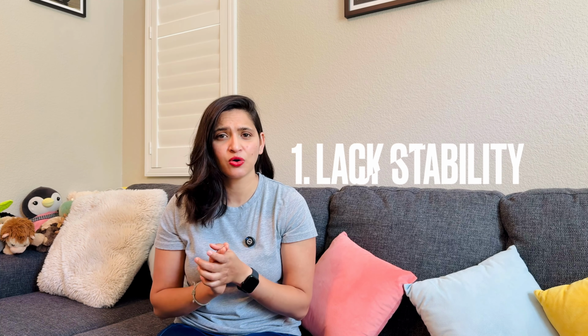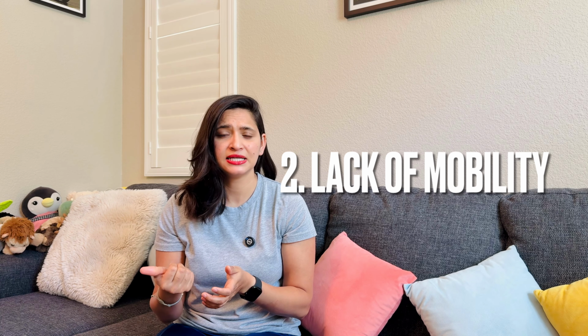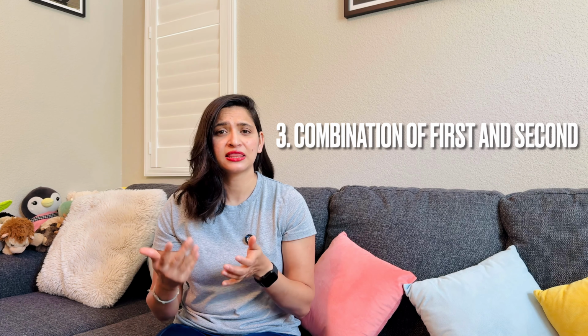The three main causes of ankle pain and injuries are lack of stability, lack of mobility, and third is a combination of both. Because of all these, you get ankle sprain, arthritis, tendinitis, plantar fasciitis, and weakening and poor balance. Today I'm going to demonstrate a few exercises to stretch those muscles around the ankle joint and strengthen them up. So let's dive into the exercises.